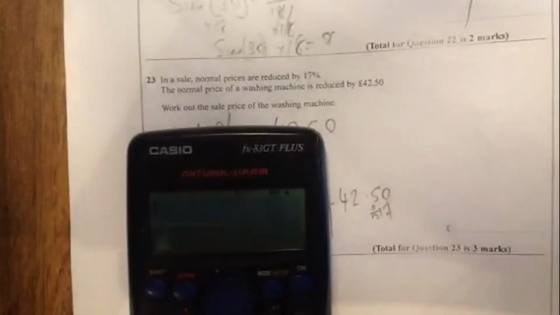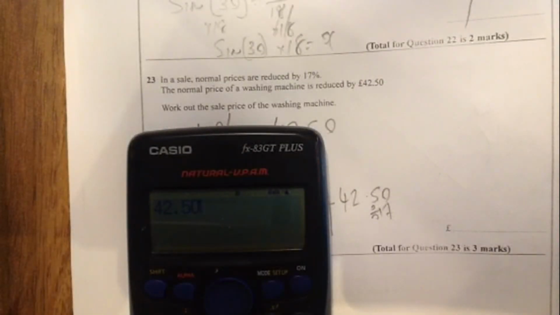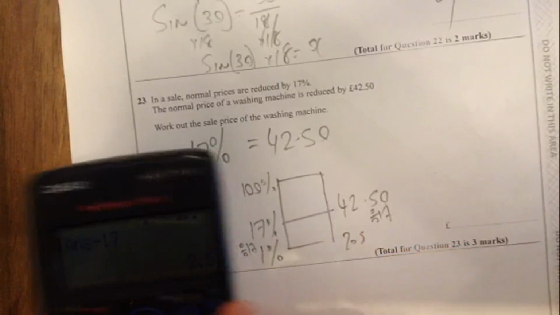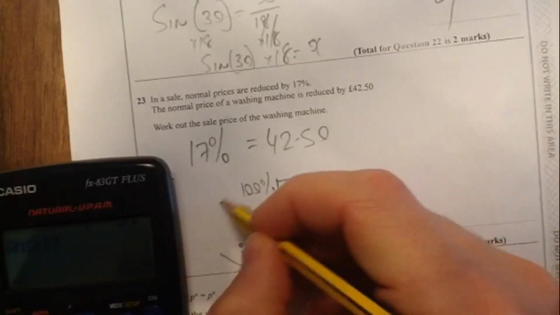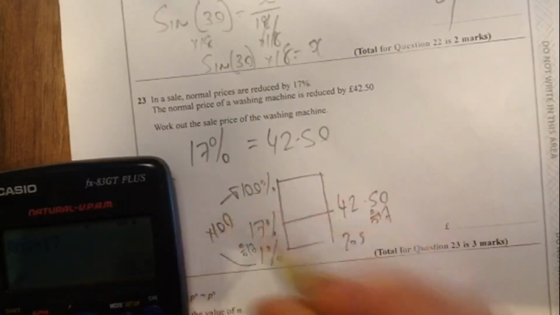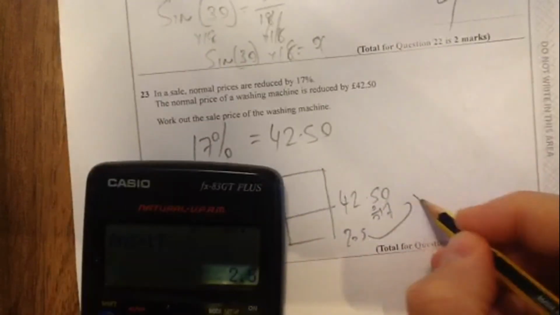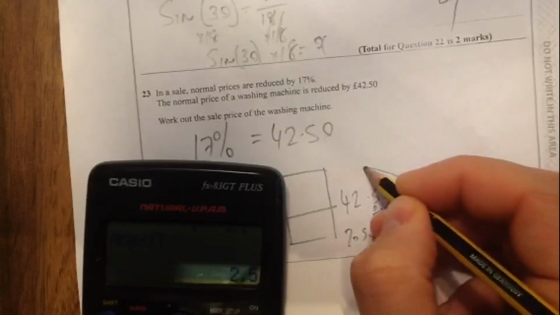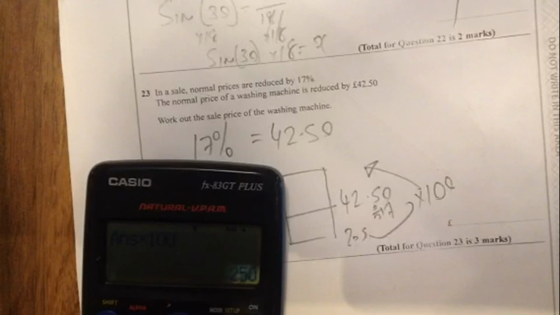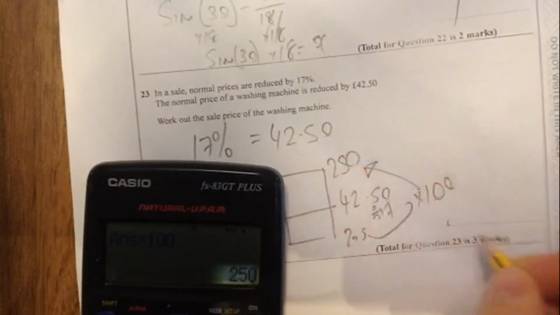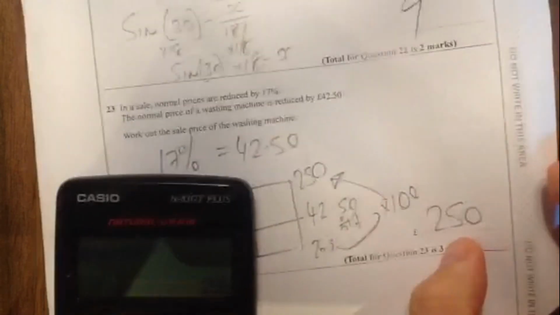Do my calculator. £42.50 divided by 17. So I know 1% is 2.5. 1% is 2.5. To get all the way up to 100%, we times it by 100. So this one here, I have to go all the way up, times it by 100, which is 250. So the original price was £250.